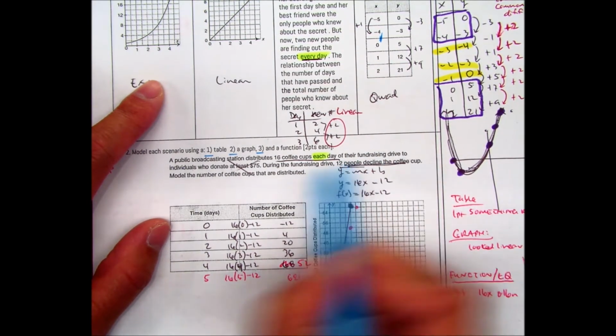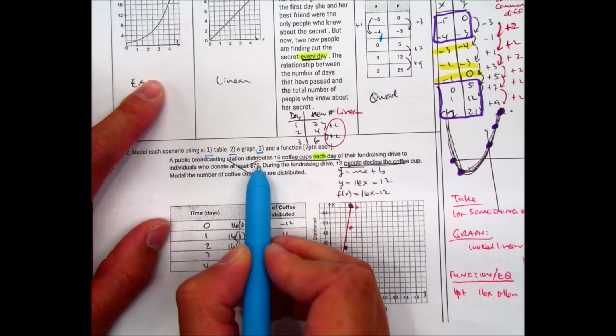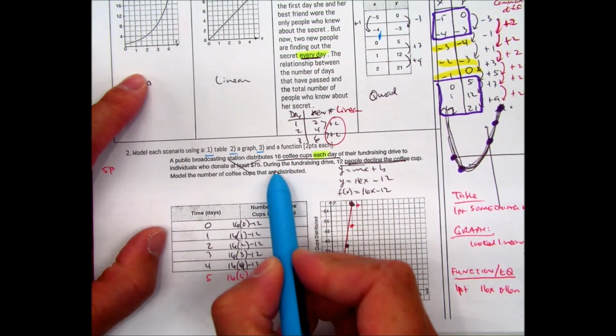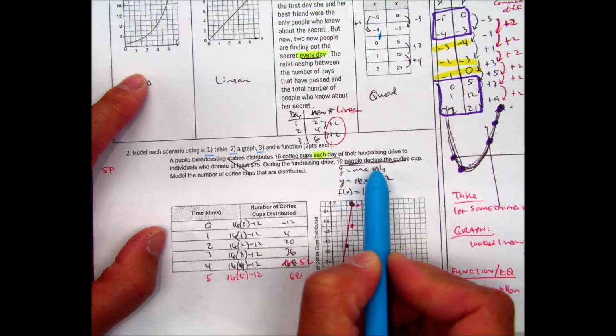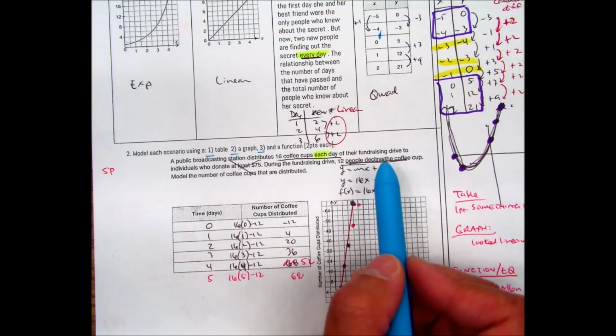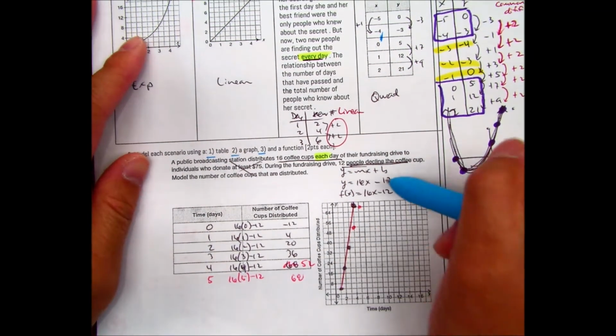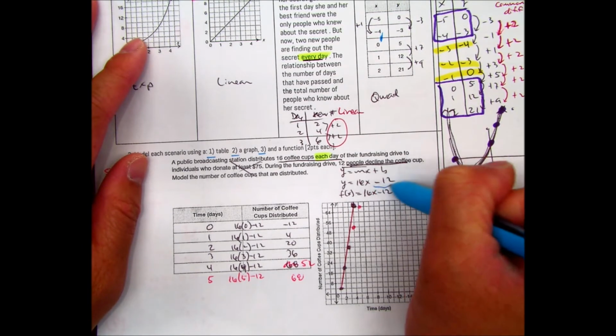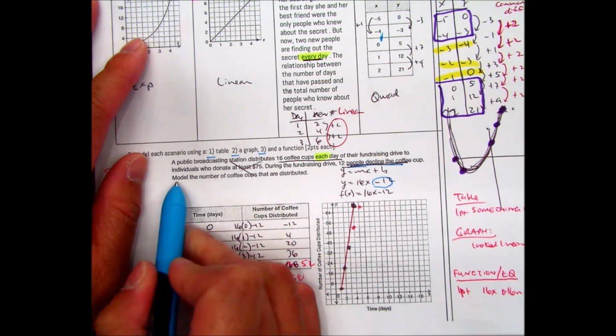Of the fundraising drive to individuals who donate at least $75. I cross off the $75 because it's information you don't need. During the fundraising drive, 12 people declined the coffee cup. So imagine every day I'm passing out 16 cups. In total, though, only 12 people are saying no. The 12 people are saying no, that's the -12. From all the number of cups that are distributed.